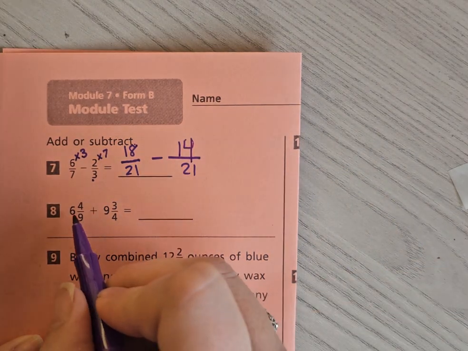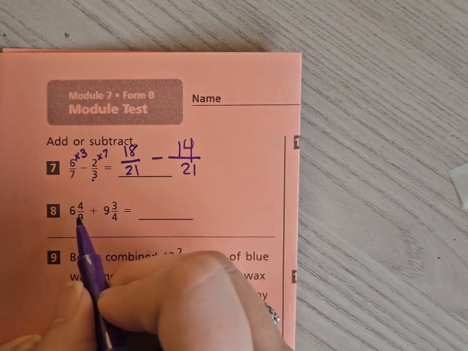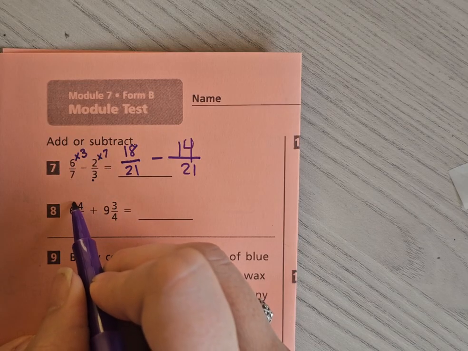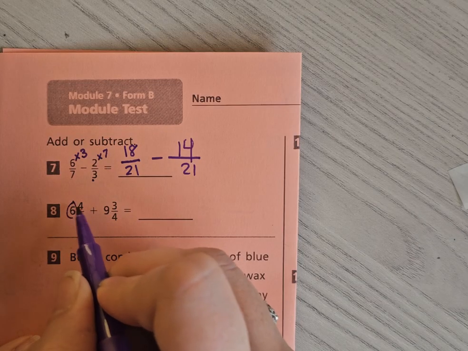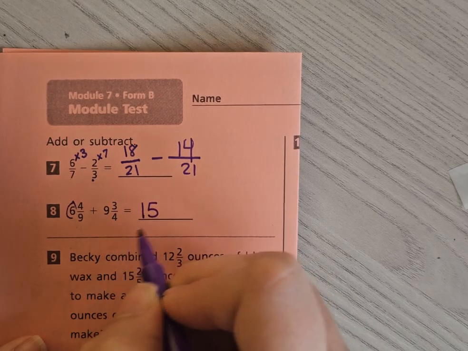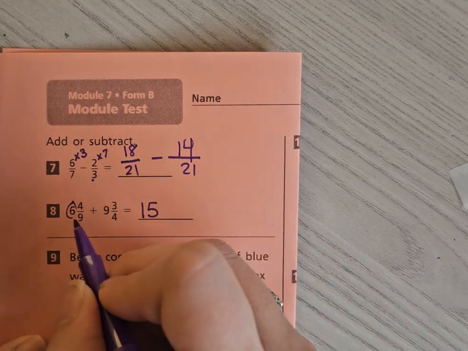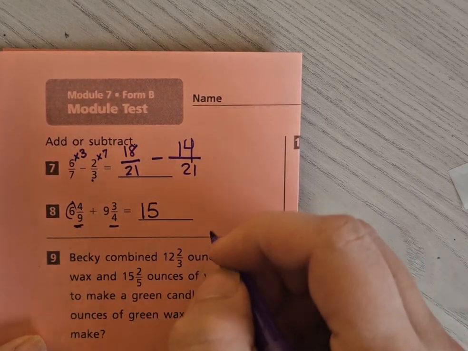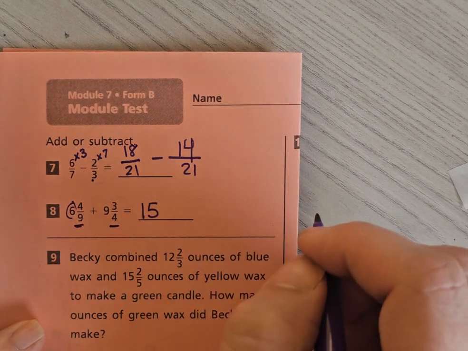All right, number 8, we have adding. Okay, so we don't have to worry about borrowing, so we can put the 6 and 9 together right away. So 6 plus 9 is 15. Okay, and then to worry about these other ones. Okay, so 4 and 9.